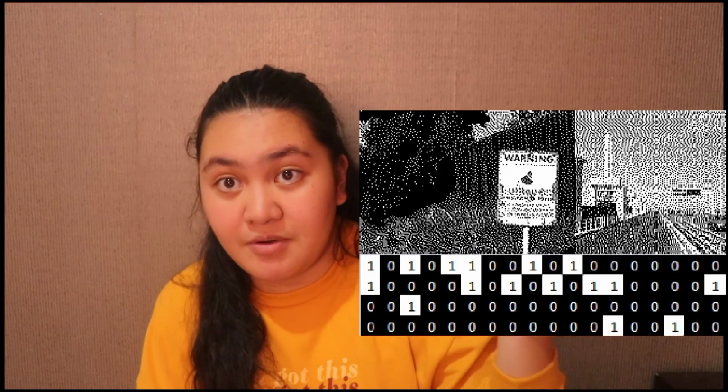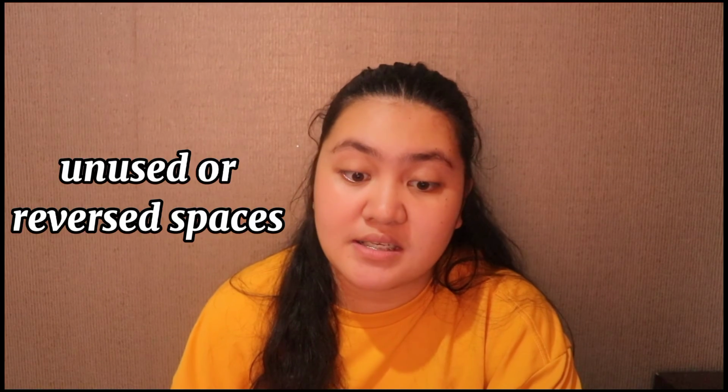Binary images contain redundancies wherein black and white pixels are distributed. So this is an example of a binary picture. Lastly, using unused or reserved spaces as covers is also a good substitution system, as it does not perceptually degrade the cover. The next type of steganographic technique is called transform domain, wherein it hides messages in a significant area of the cover image.